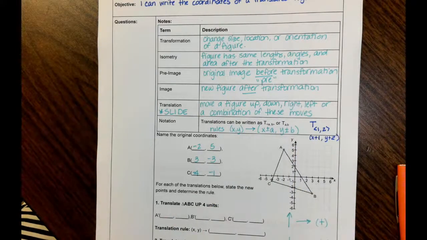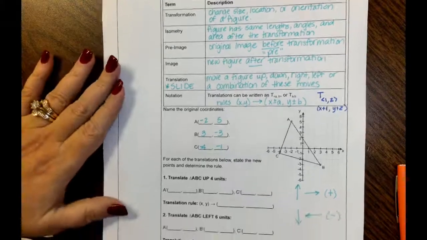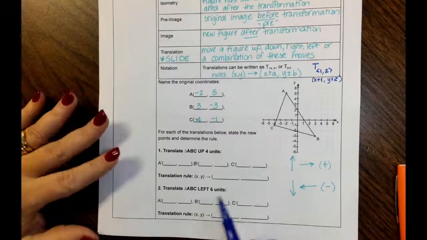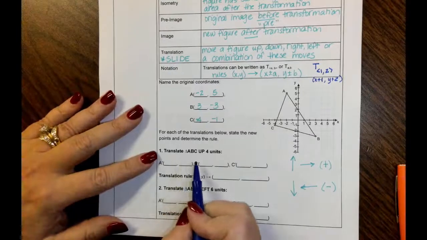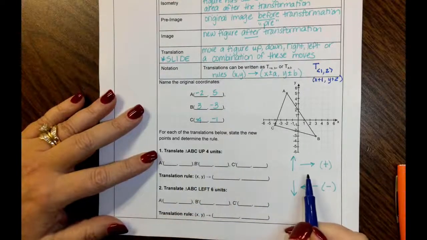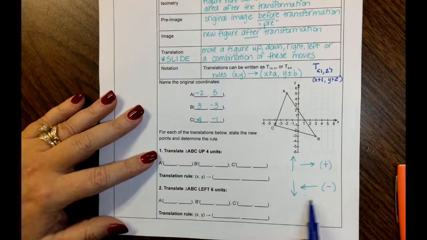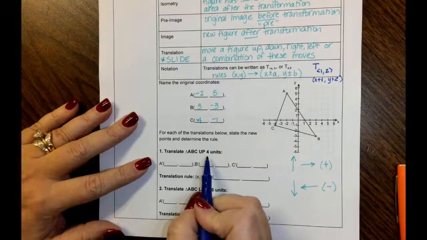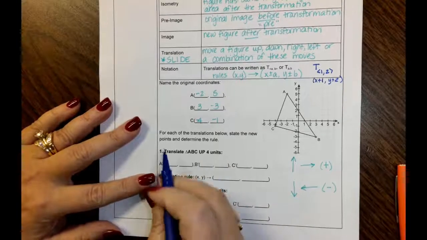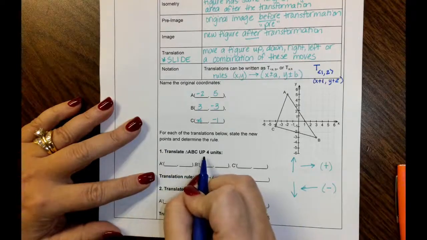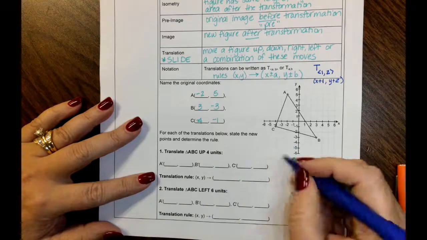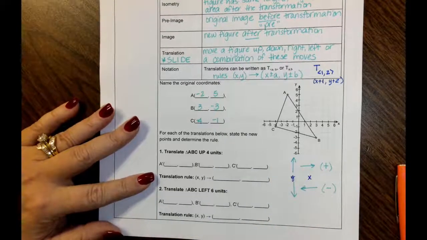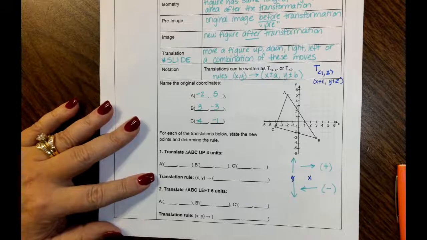So the original coordinates of A, B, and C in this image are as shown. If I want to translate the triangle up 4 units, up and to the right are positive directions, down and to the left are negative directions. So if I want to move it up 4, then that means that only my Y values are going to change. Up and down are your Y axis, and right to left are your X axis.